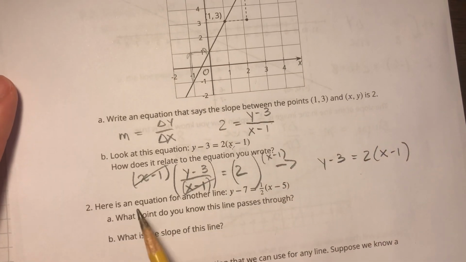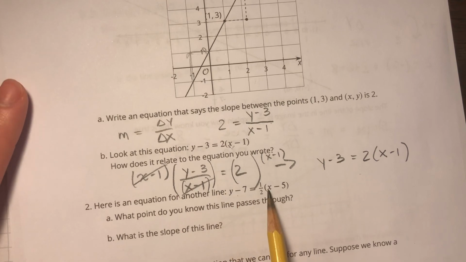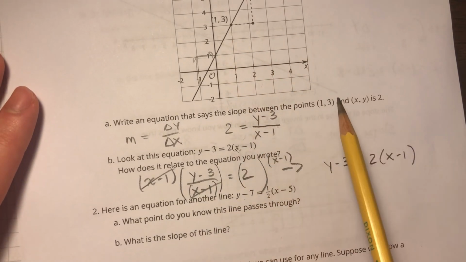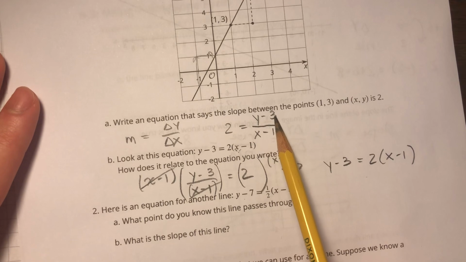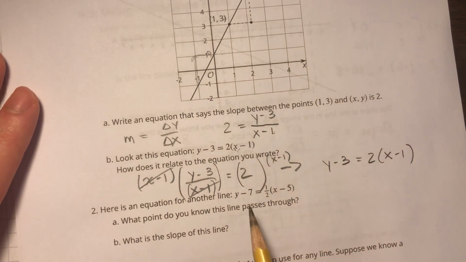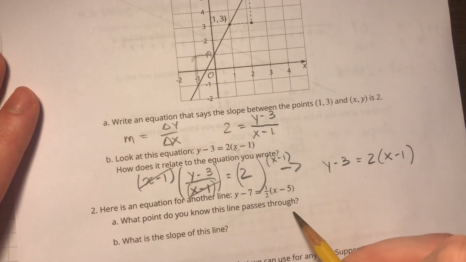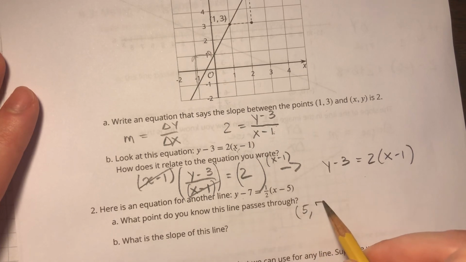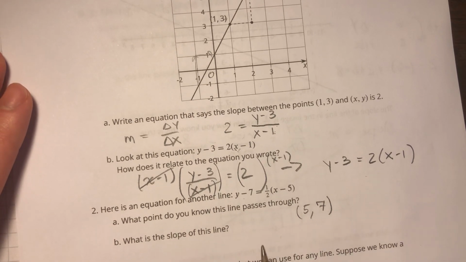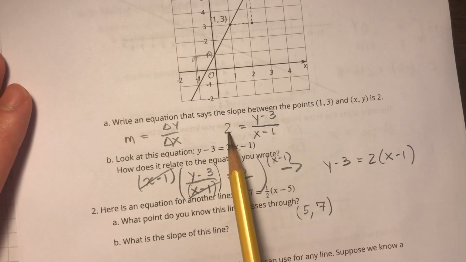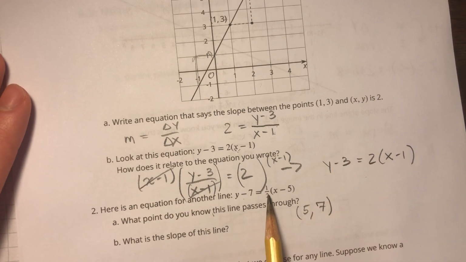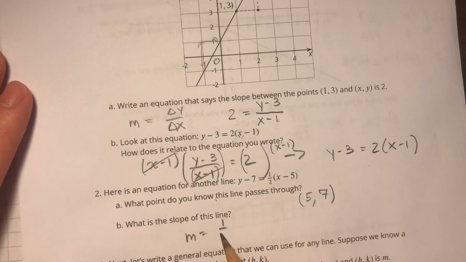Great. Here's an equation for another line: y minus 7 equals 1/2 times (x minus 5). What point do you know this line passes through? Well, if we look at our first one, minus 3 means the y coordinate is 3, and x minus 1 means the point has x equals 1. So using that same train of thought, my x coordinate is 5 and my y coordinate is 7. What is the slope of this line? From my previous problem, when 2 was my slope, 2 ended up as the coefficient in front of the binomial. So here my coefficient is 1/2, so my slope is 1/2.